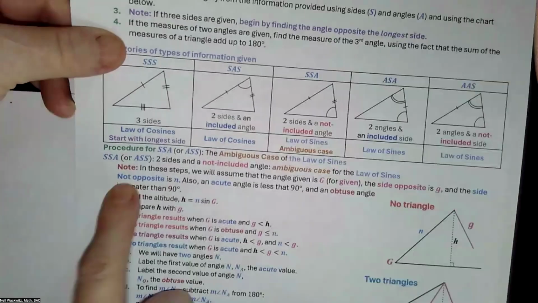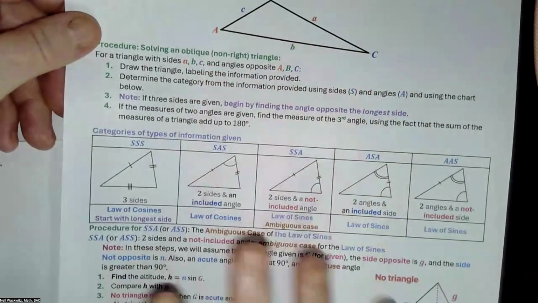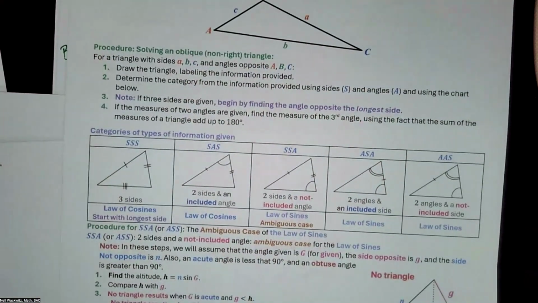Okay, so here it is. This is the handout that I told y'all to print out. This is the overview.